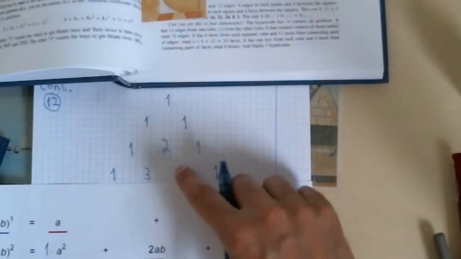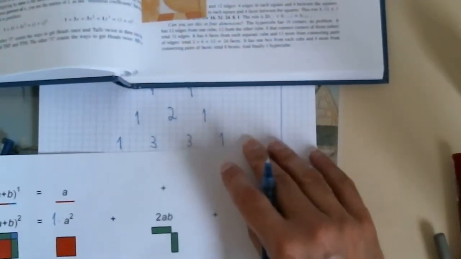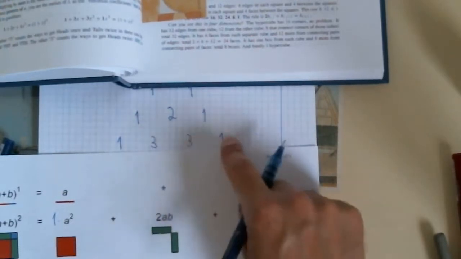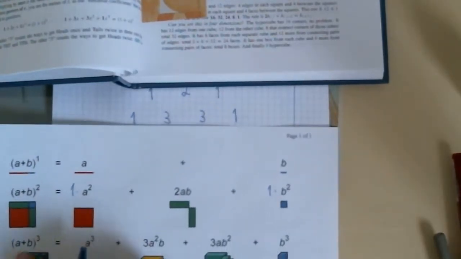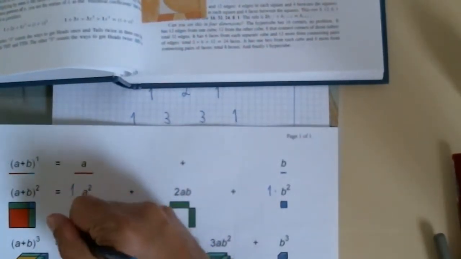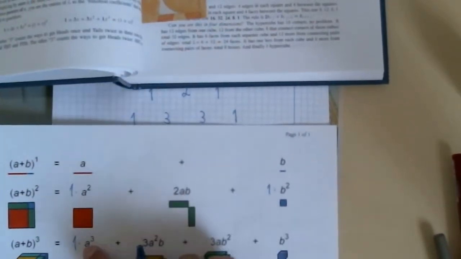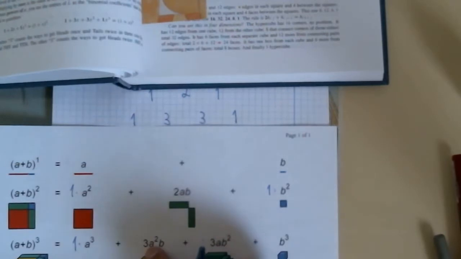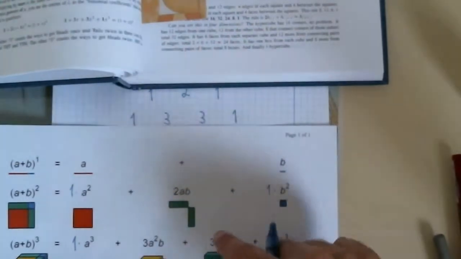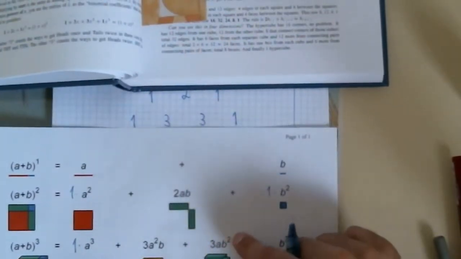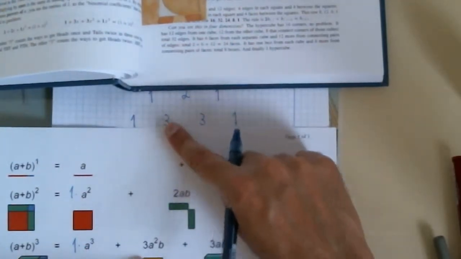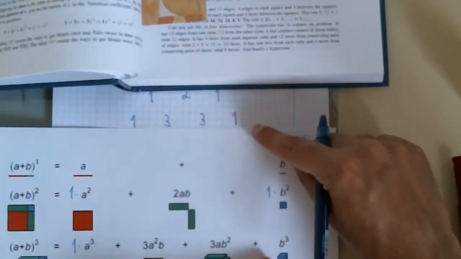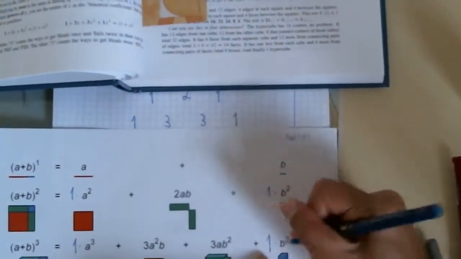And the third, this line, 1, 3, 3, 1, is when we have (a plus b) cubed. So it's 1 times a to the power of 3, or a cubed, plus 3 times a squared b, plus 3 times a b squared, okay, 3 and 3, plus 1 times b cubed.